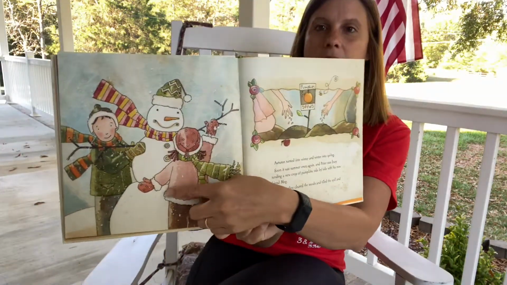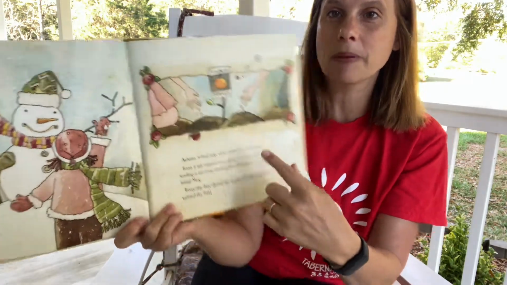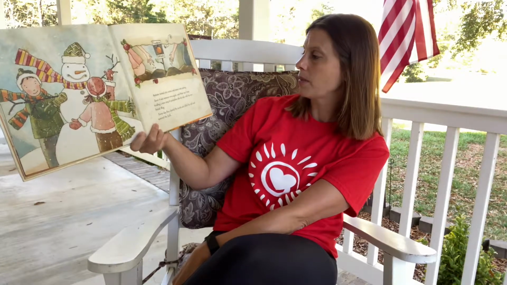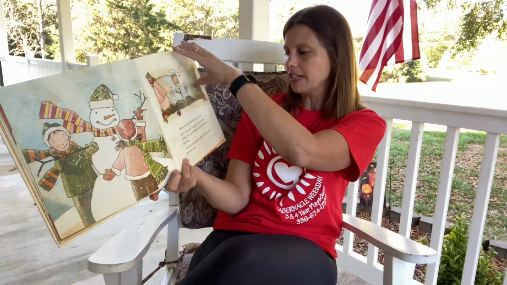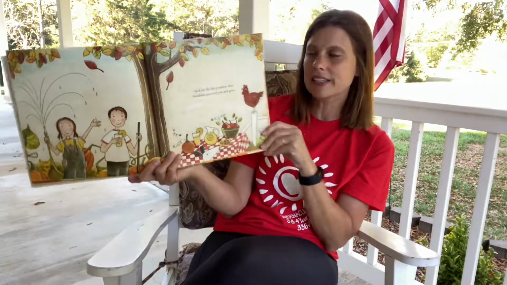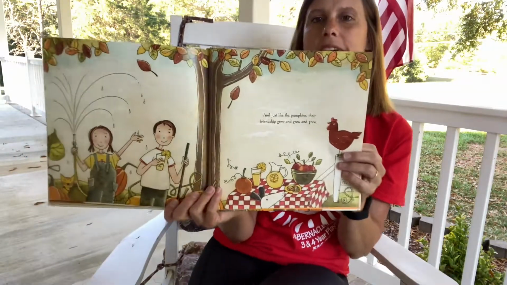Autumn turned into winter. Oh, see, they're going to build a snowman together. And winter turned into spring. And spring is the time when we plant new things, new pumpkin seeds. Soon it was summer once again, and Peter was busy tending a new crop of pumpkins side by side with his new friend Meg. Every day they cleared the weeds and tilled the soil and watered the field. And just like the pumpkins, their friendship grew and grew and grew.